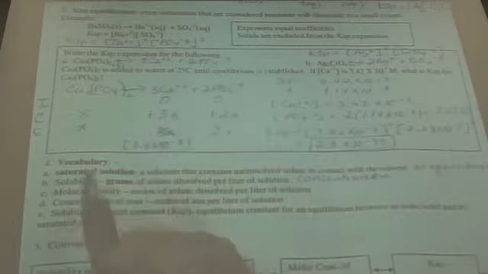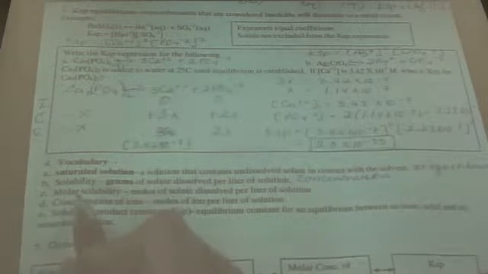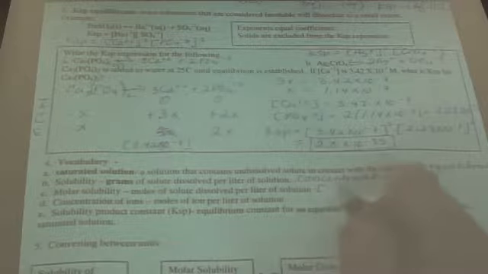Okay, solubility is a concentration, and solubility can be talked about in two types of concentration. The first one is the one I don't like very much, called grams of solute per liter of solution. We don't use it a lot, but they make us know it. The second one I'm very familiar with, the molar solubility, the moles of solute dissolved per liter of solution. I know that concentration to be molarity.